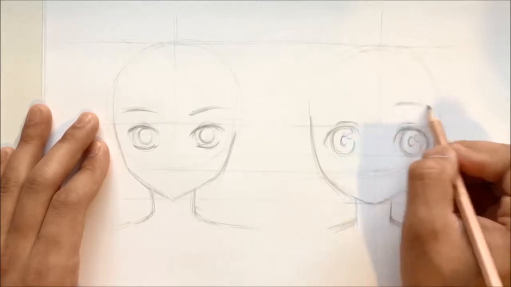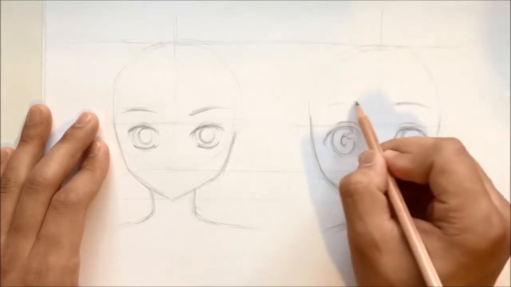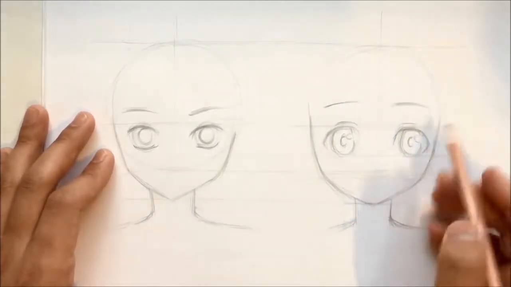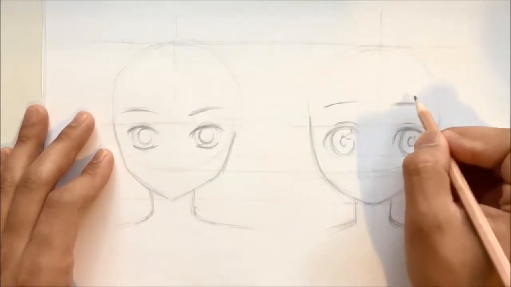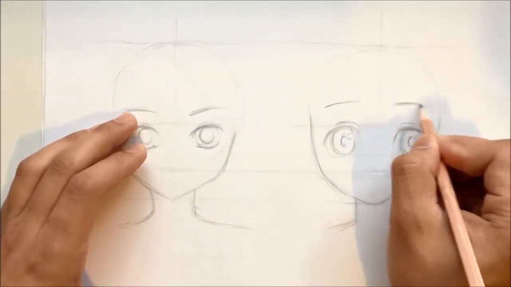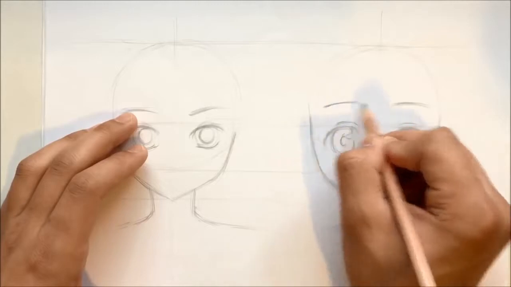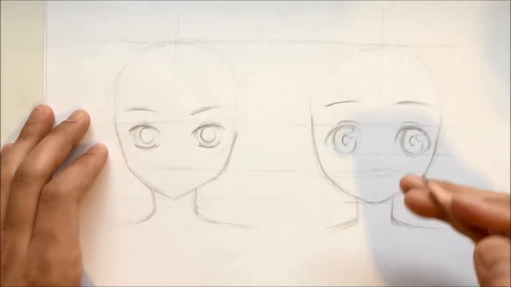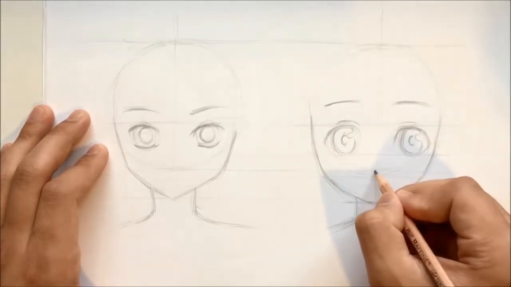It curves downwards, or maybe flat. Another thing you have to remember is that the eyebrow for the girl is placed much higher than the eyebrow for the guy. This is to make the eye look larger, but not to really make it larger.